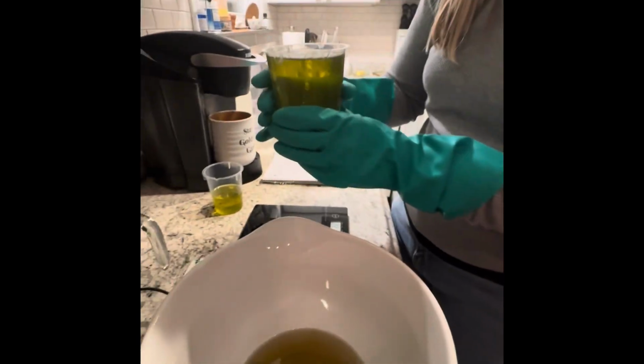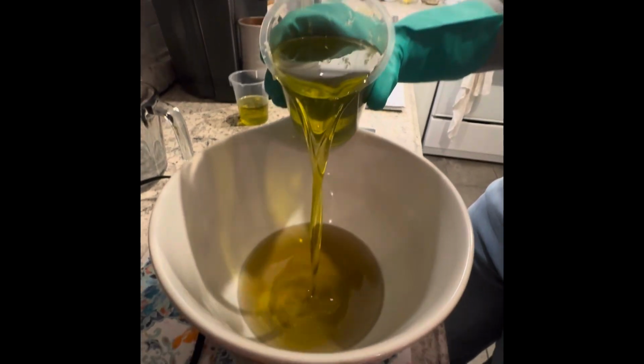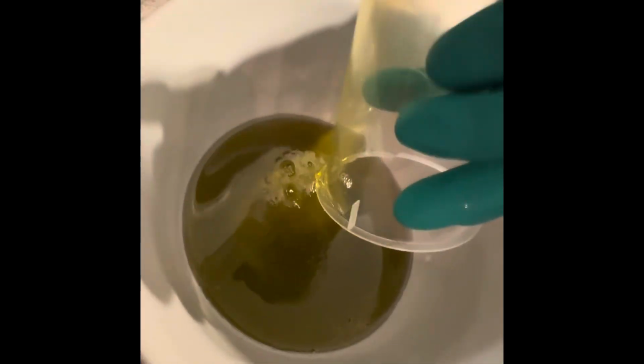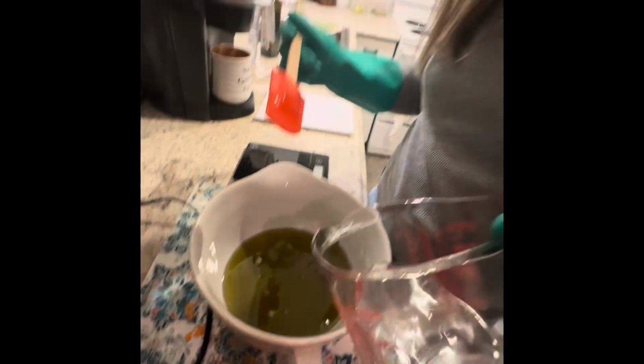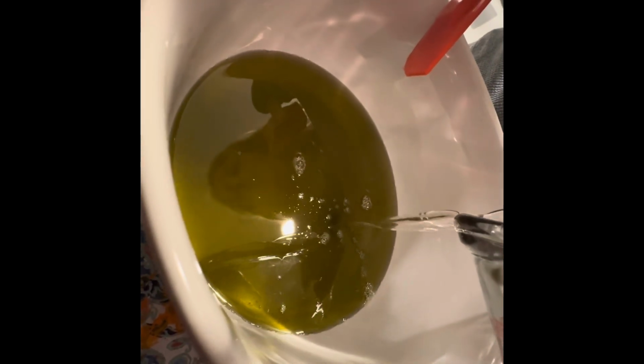I've measured out 490 grams of olive oil. We're gonna add that into the mixture here. There's the rest of that. So very carefully and slowly, we're going to add the lye solution to the fats. Both solutions are still warm.